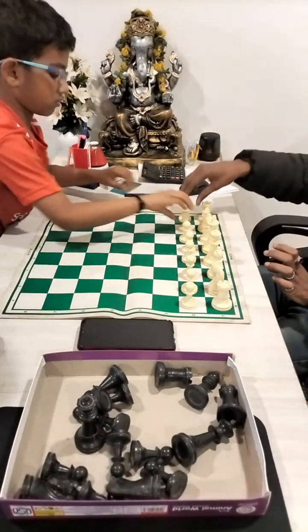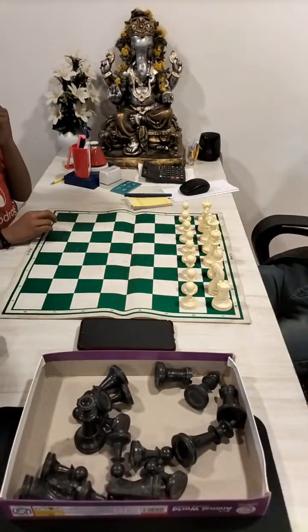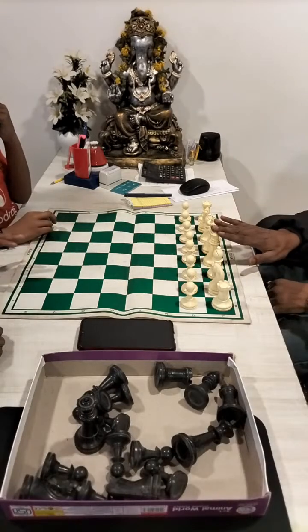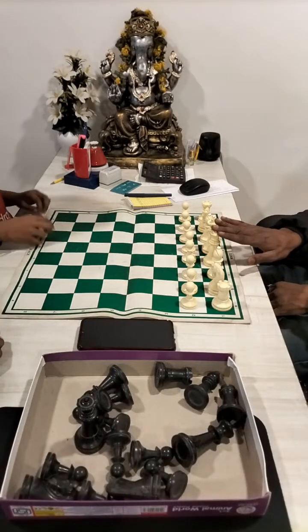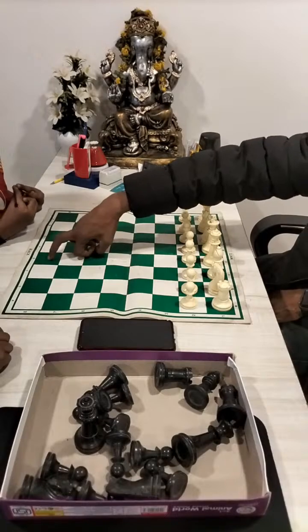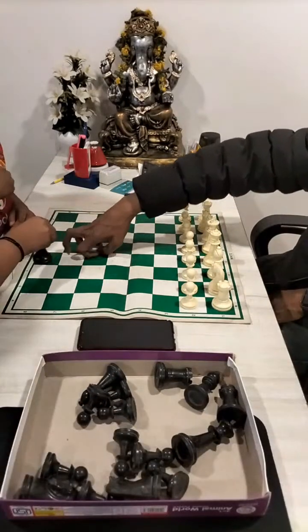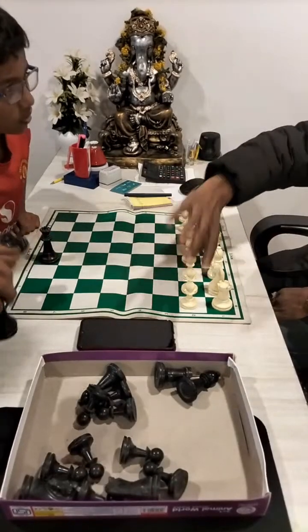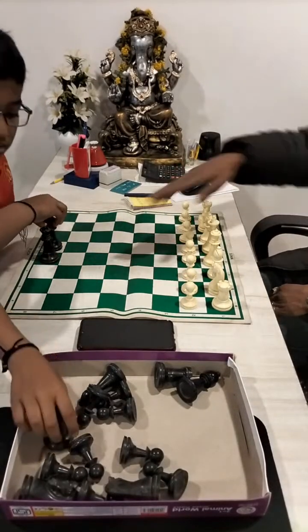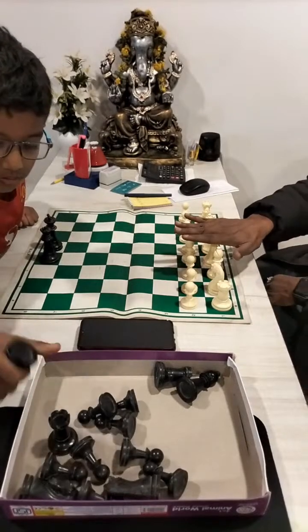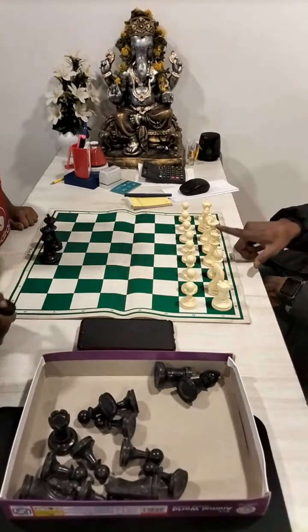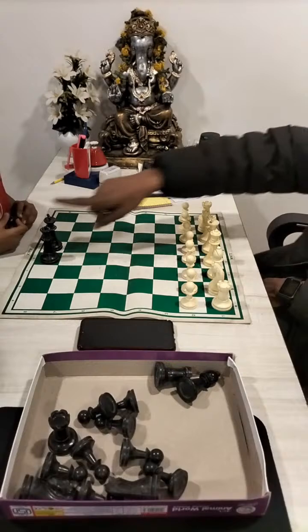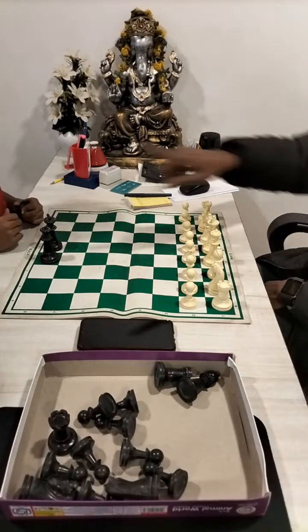Now, what happens for black? Straight opposite to white's queen is the black's queen. Opposite to the white's king is black's king.